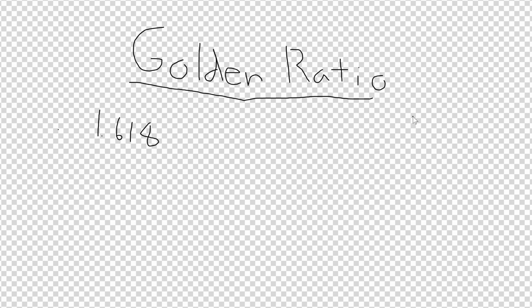So, one may ask, what is the golden ratio? Well, the golden ratio is 1.618. Now, from last video, we talked about the Fibonacci sequence, and the golden ratio is a heavy factor when it comes to the Fibonacci sequence because the golden ratio was kind of used as a balance. So, as stated here, the golden ratio is 1.618.